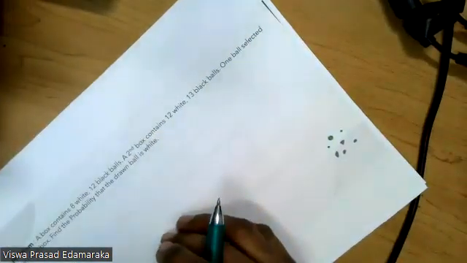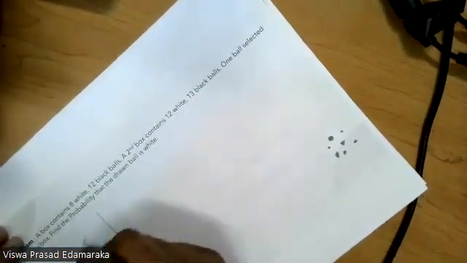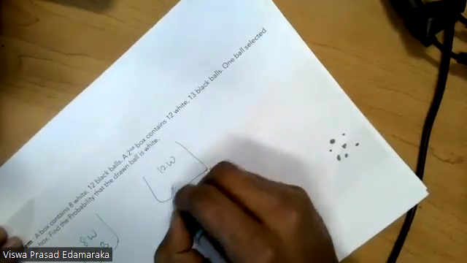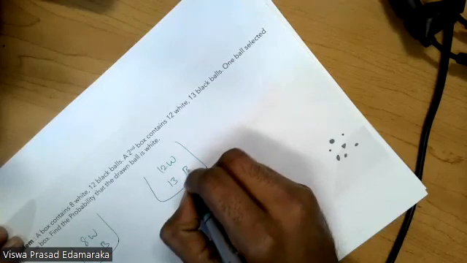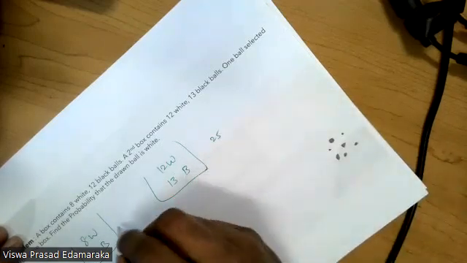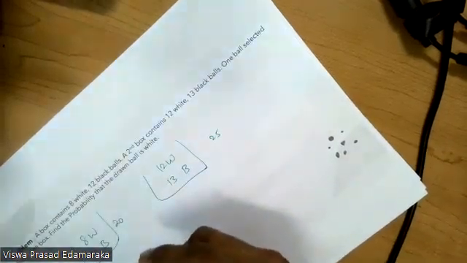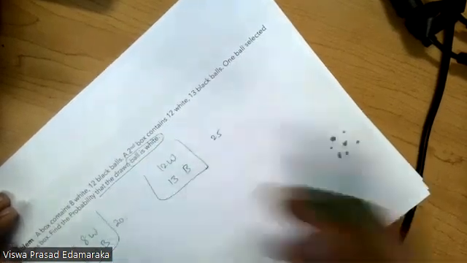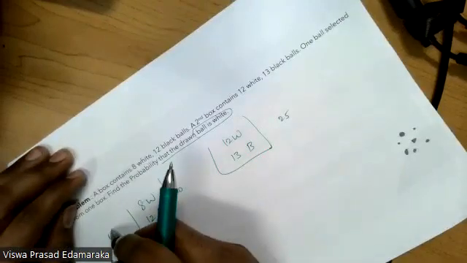And next, one more question. A box contains 8 white balls and 12 black balls, and another box contains 12 white balls and 13 black balls. Total 25, and here 20. So what is the probability that the ball is white? The condition is a white ball.